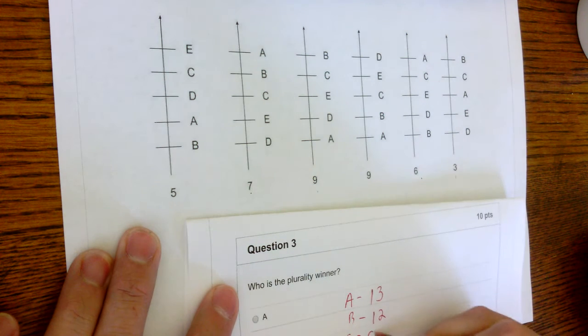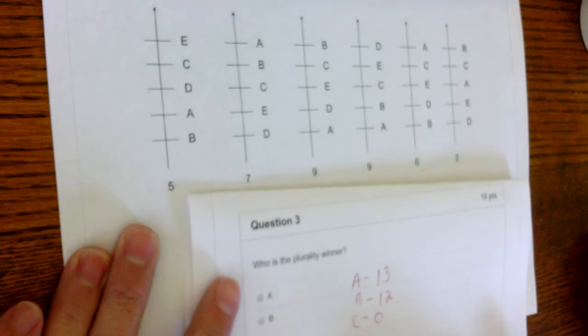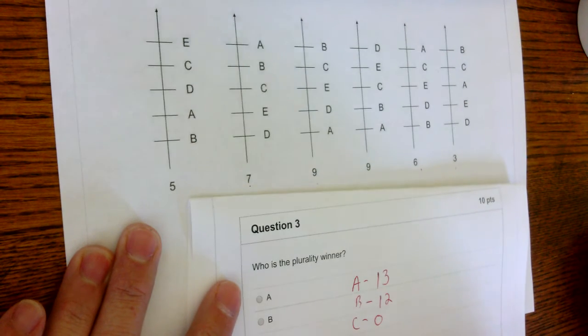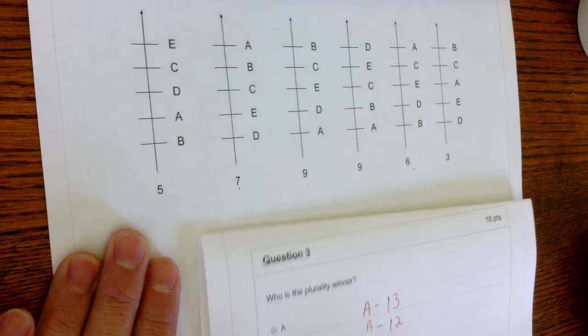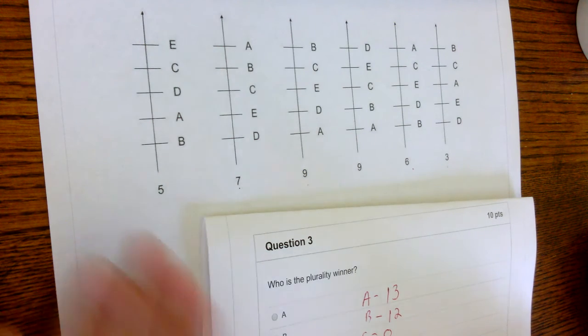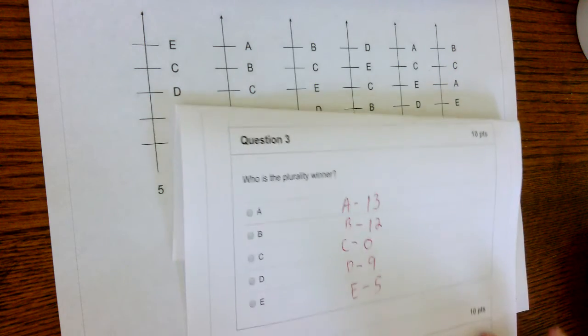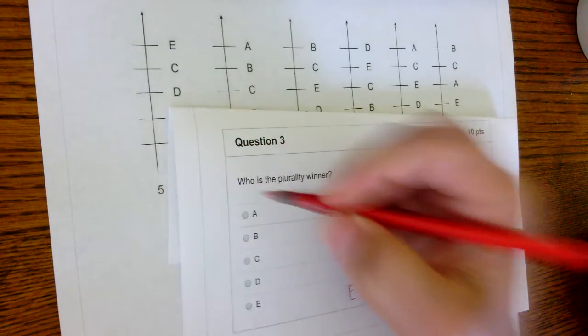C has none. D has 9. And E has 5. So the plurality winner is the one with the most first place votes, which is A.